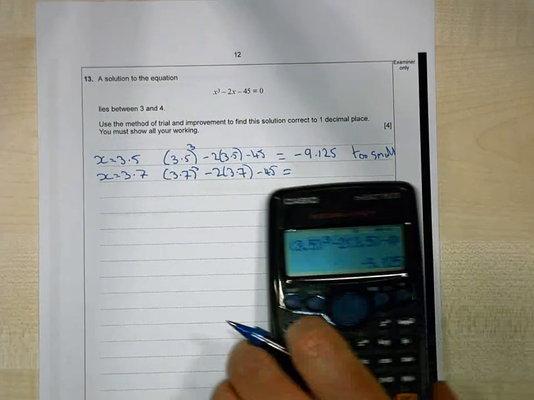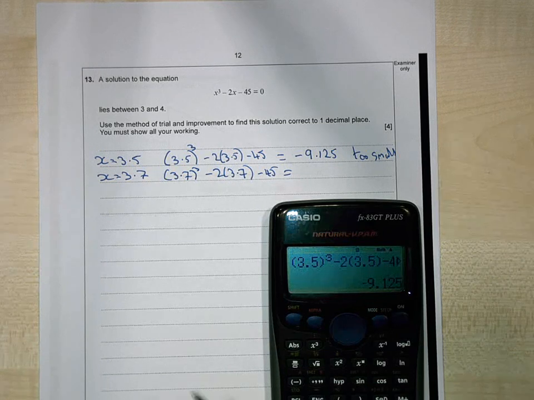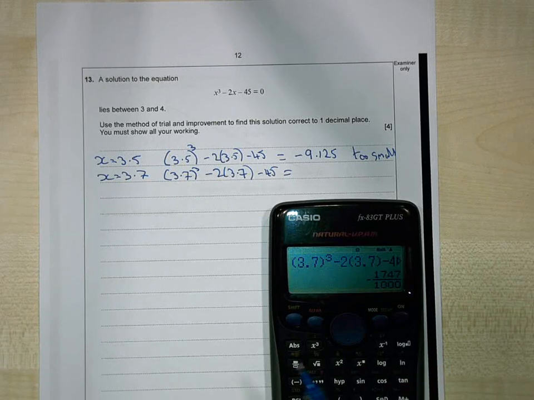And figure out what that's going to be. So bracket 3.7 cubed minus 2 bracket 3.7 minus 5.